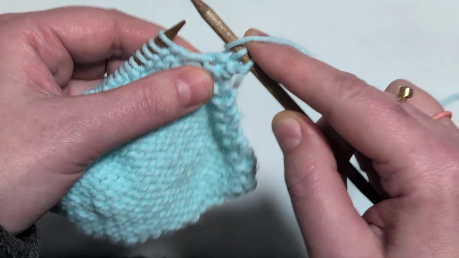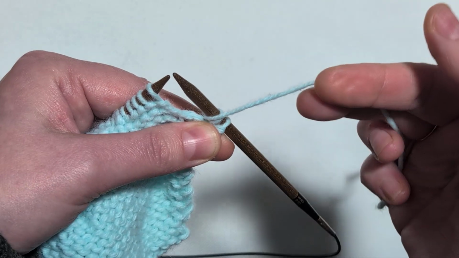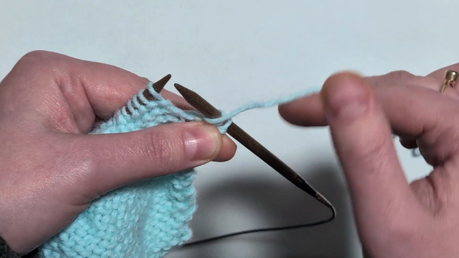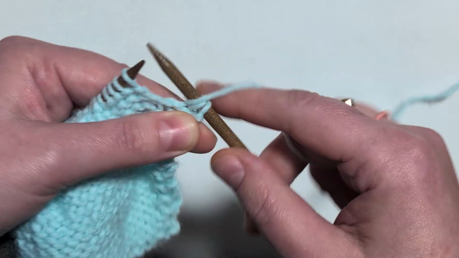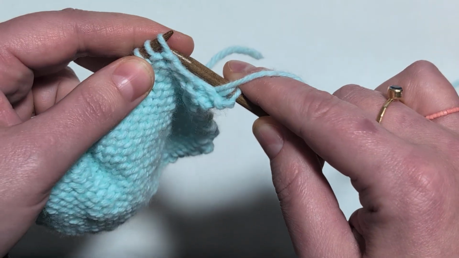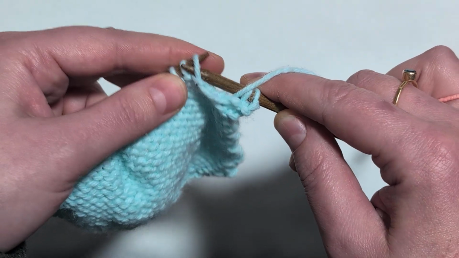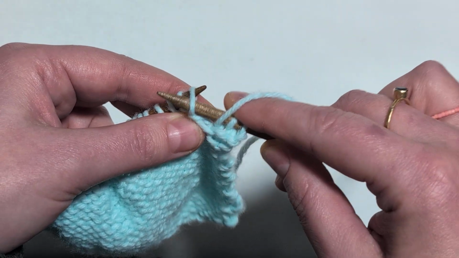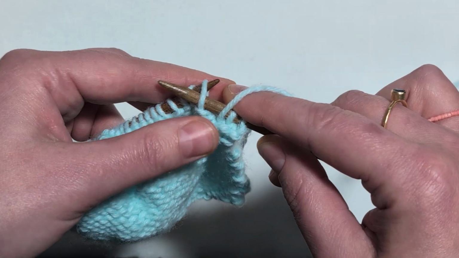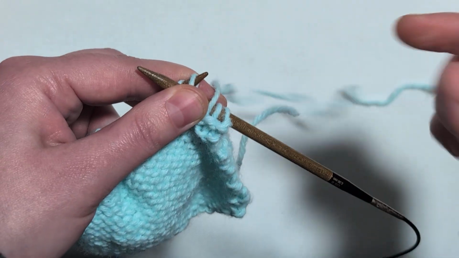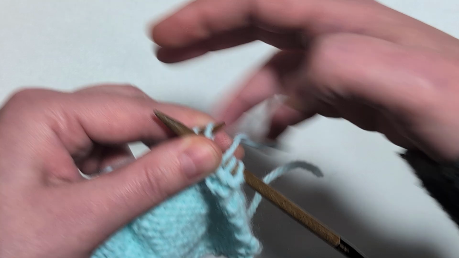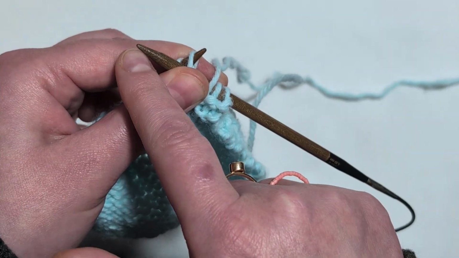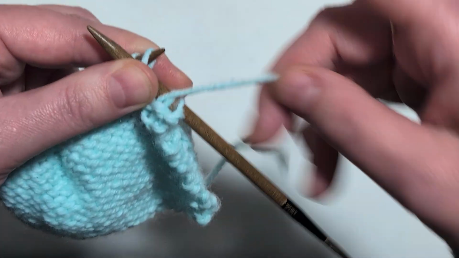So I knit with my yarn in my right hand. I'm a thrower, not a picker. So this is how I make my purl stitch. I insert my right hand needle into the front loop of the stitch, going from right to left. So you can see the end of my needle is pointing to the left.